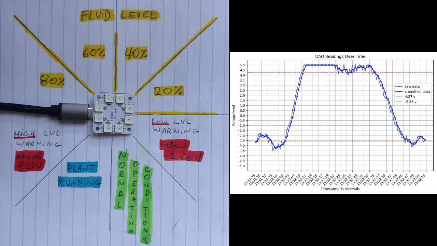The other thing that is going to be simulated is the warning lights that would be generated depending on the voltage level that would have been received by a sensor. A low warning would be on the voltage level below 2.56 volts, a high warning above 4.27 volts. If we are between these two, a green light will represent the normal operation conditions.